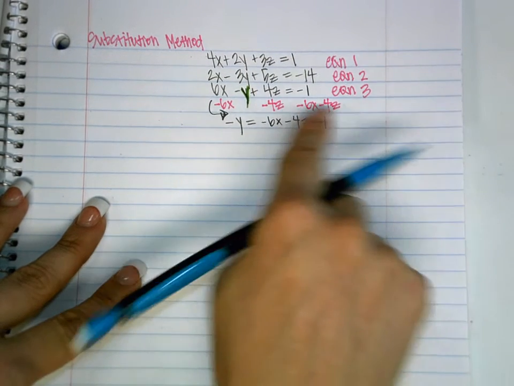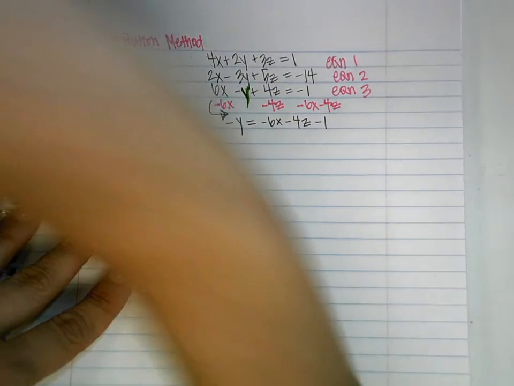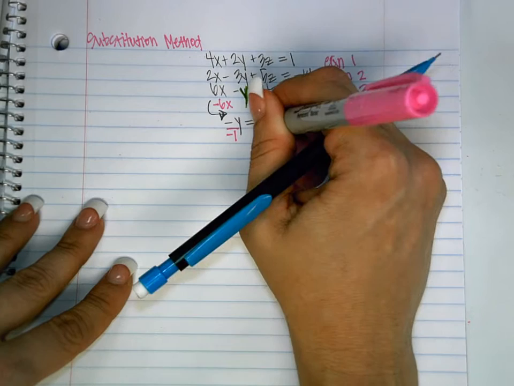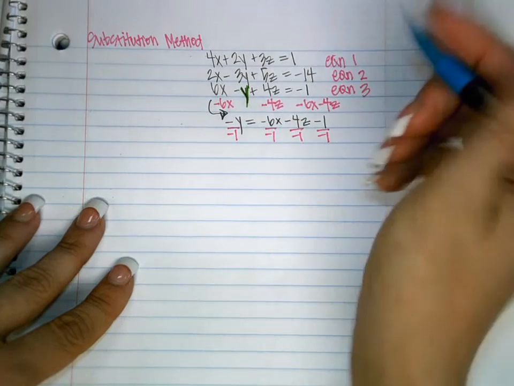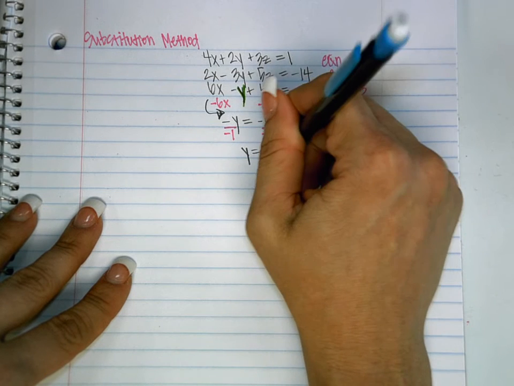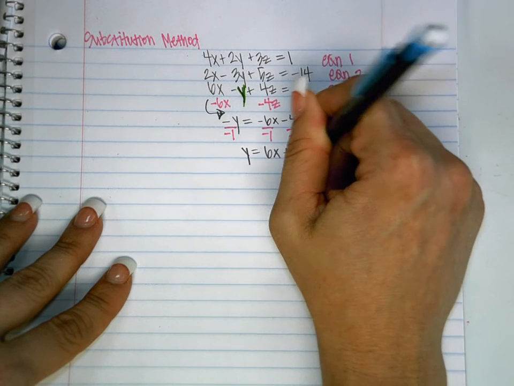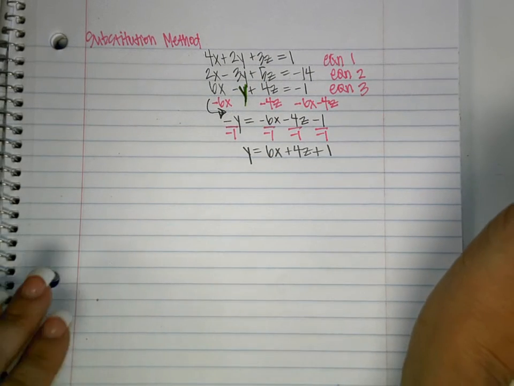So I'm just rearranging this third equation. I want y by itself, so right now it's attached to a negative, so divide all the parts by negative 1. And when you rewrite it, you're going to have y equals positive 6x plus 4z plus 1. Now, this says substitution method.